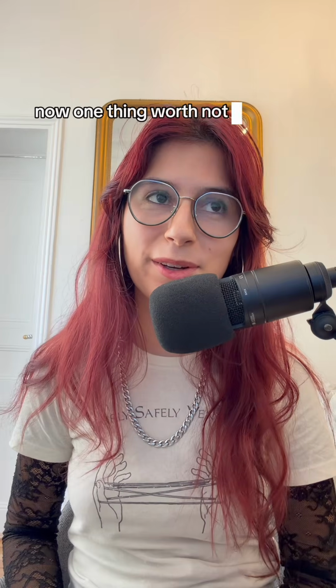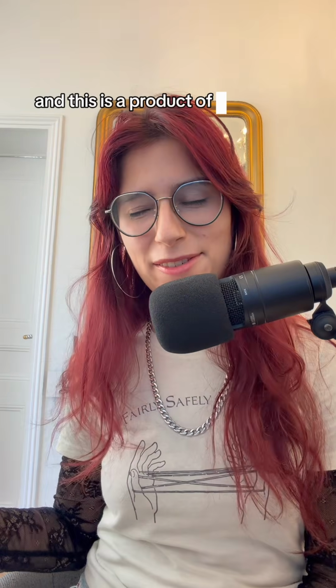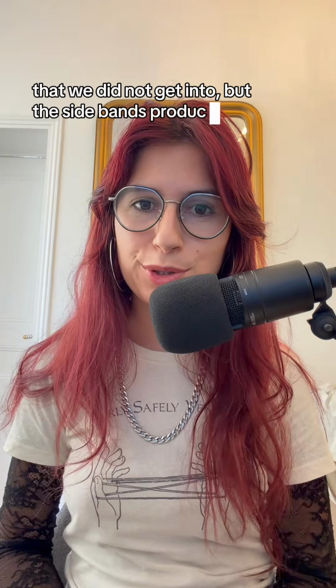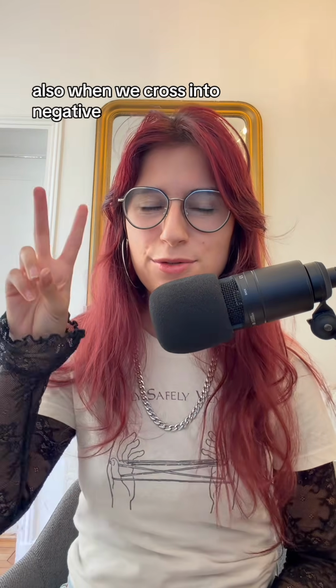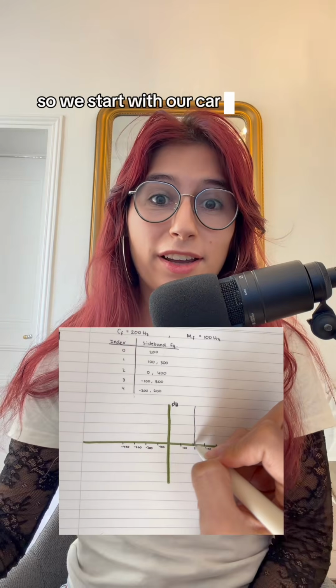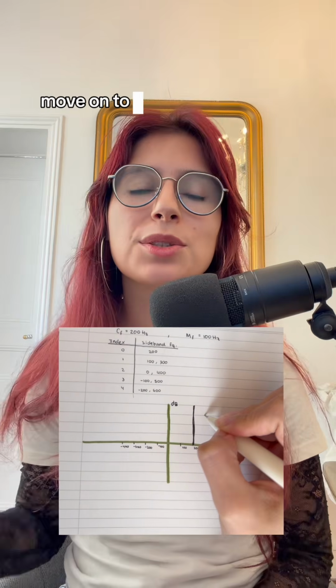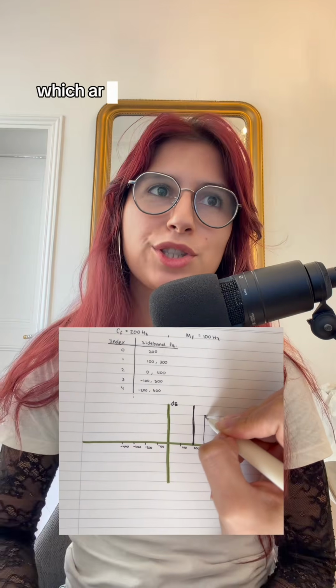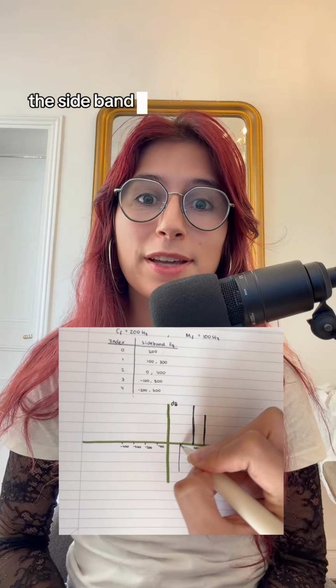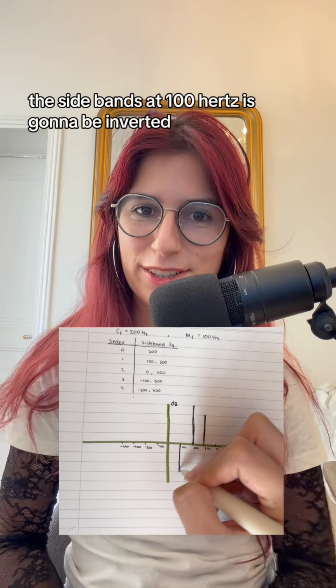Now, one thing worth noting, and this is a product of that whole prequel to our story that we did not get into, is that the sidebands produced by subtracting an odd integer times the modulator frequency are going to be inverted in phase. Also, when we cross into negative frequencies on our chart, that's also going to invert in phase. So we start with our carrier frequency, which is 200, move on to our first set of sidebands, which are going to be at 300 and 100 hertz respectively. However, the sideband at 100 hertz is going to be inverted in phase.